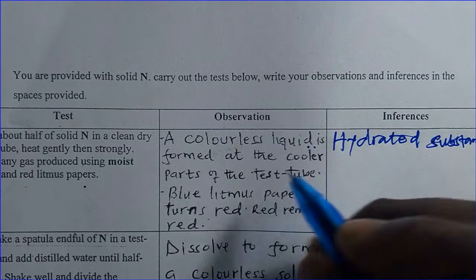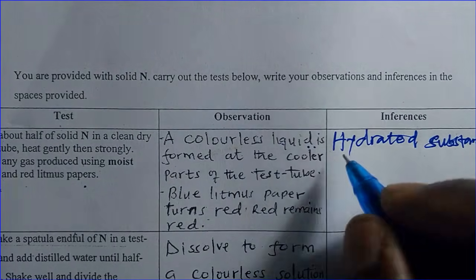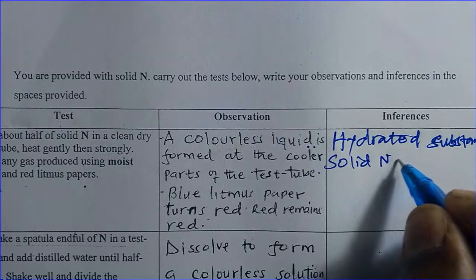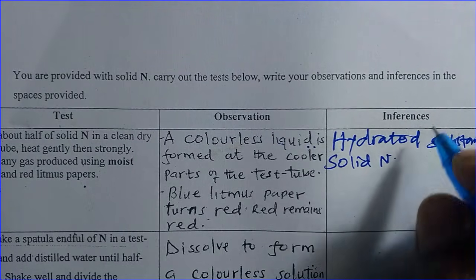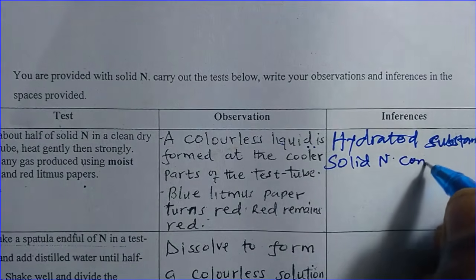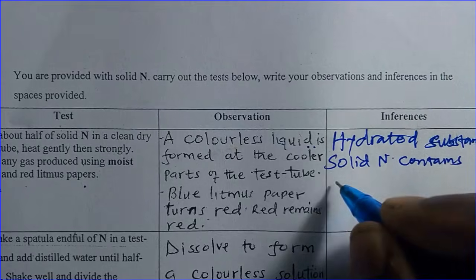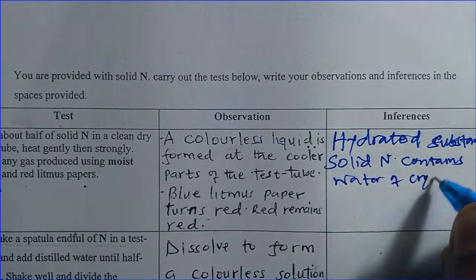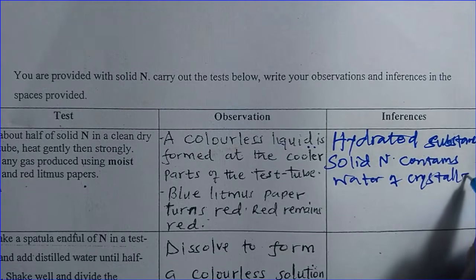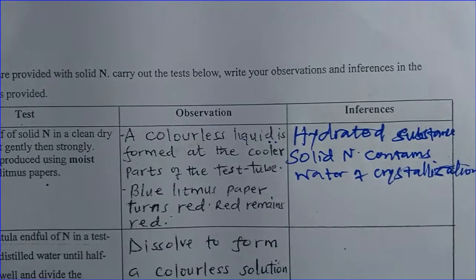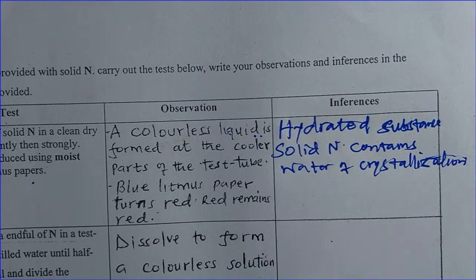Or you can simply say solid N is hydrated, or solid N contains water of crystallization.